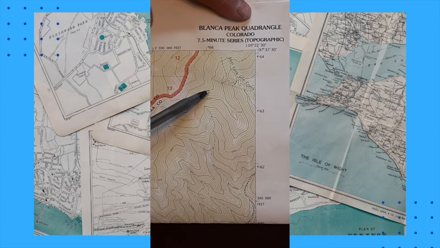These contour lines indicate 40-foot intervals. So every time you see another line, that's a 40-foot difference in elevation. The big thick lines right here and right here are a 200-foot difference in elevation.